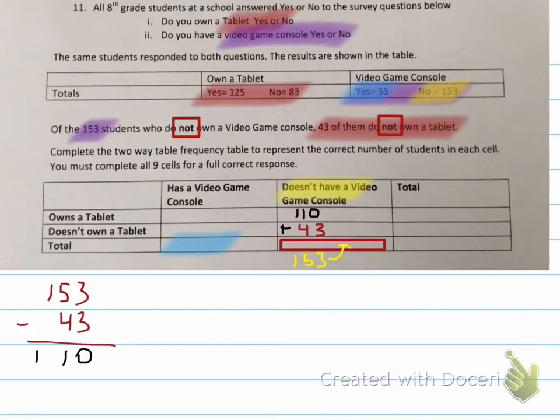Don't own a tablet, that's green, and that's going to go in there. The last color I'll use is this pinkish color here. Own a tablet? Yes. That's the total there. So try and figure that out and go backwards from here. This is tricky. It takes a lot of steps.